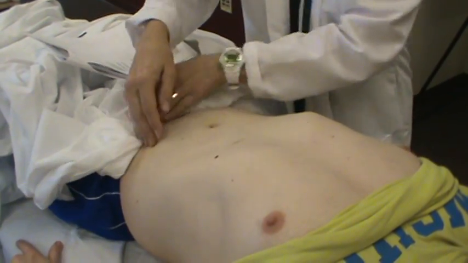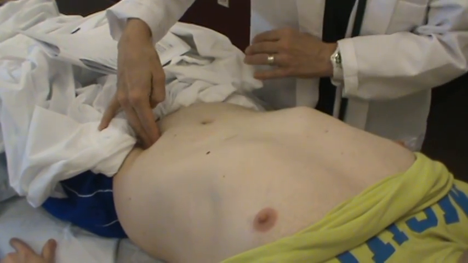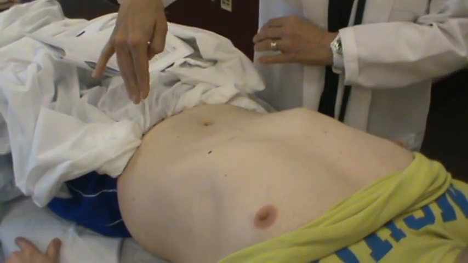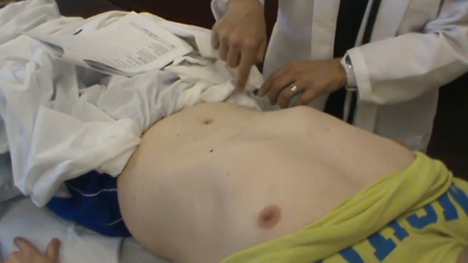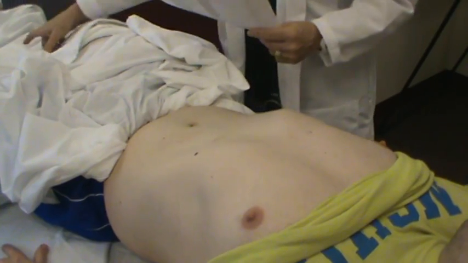Referred rebound is if we're into peritoneal inflammation, we come over here and I push on the opposite side of your belly. I go down and come out really fast, and a positive is it hurts over here on the affected side. Now we're also going to do an iliopsoas maneuver.